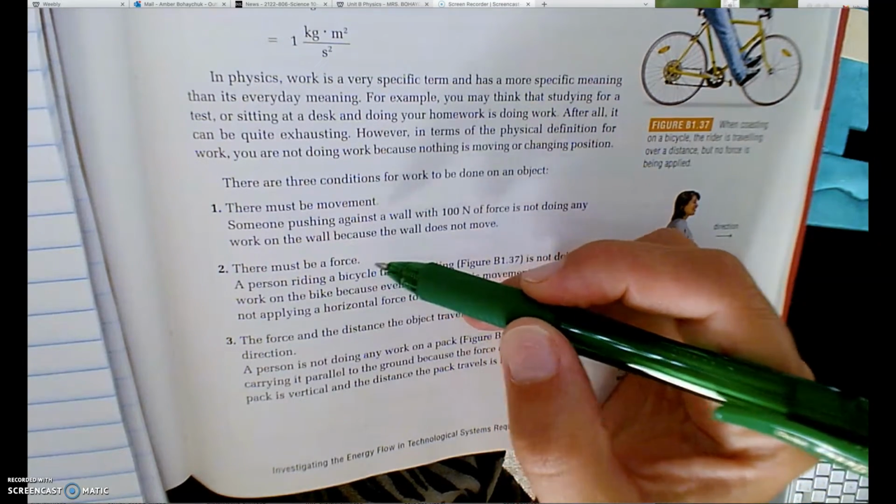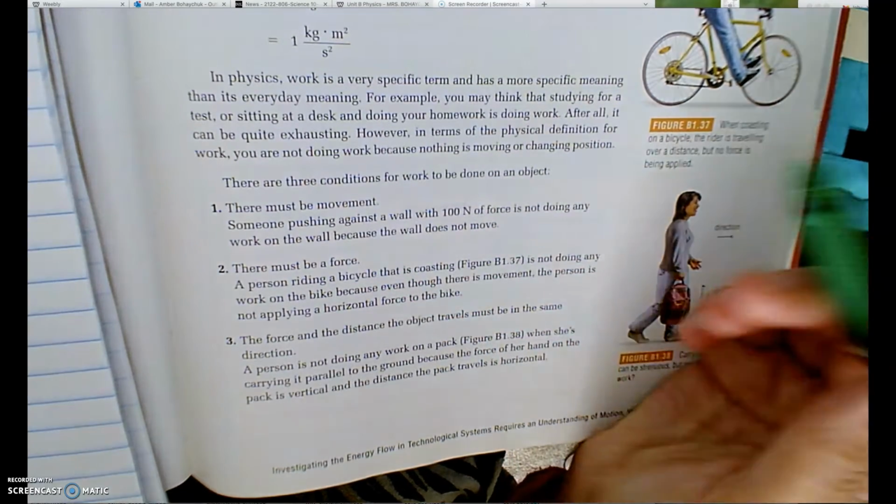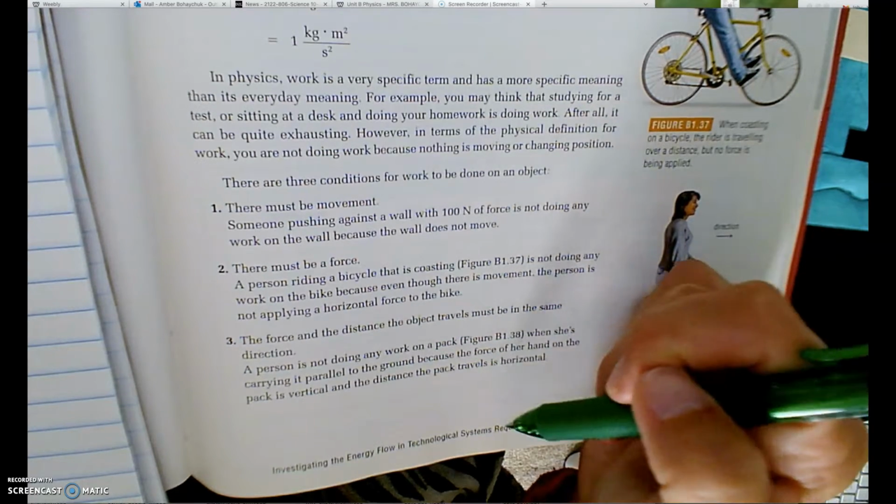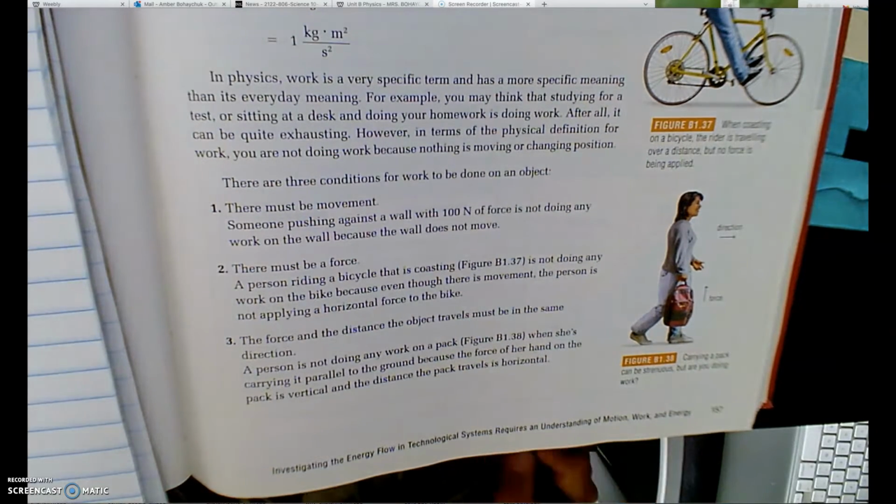There has to be a force. A bicycle that is coasting has no force. And it has to be in the same direction. So there's your definitions.